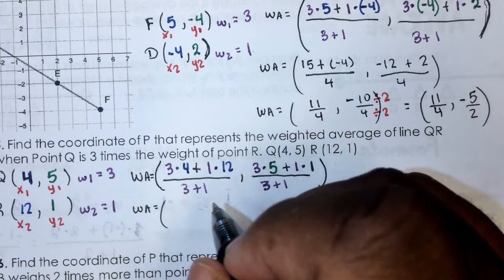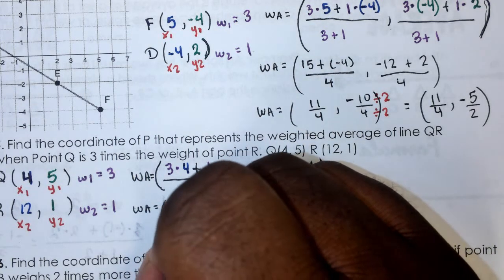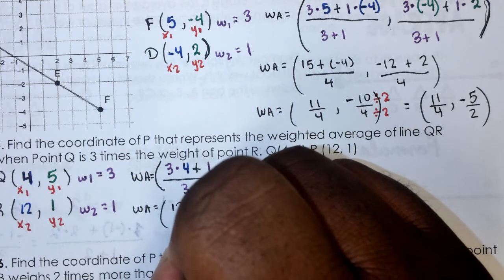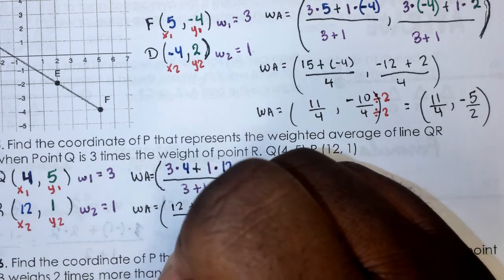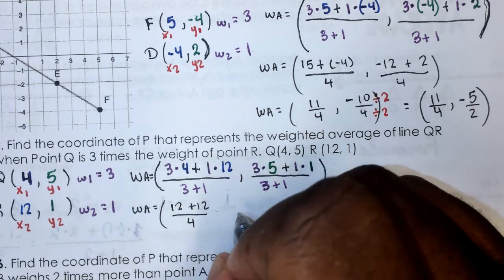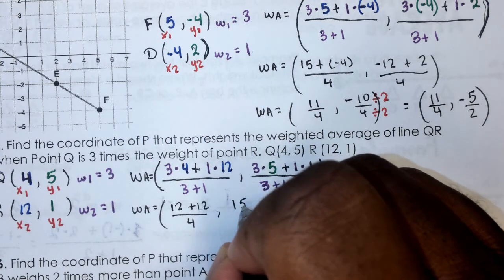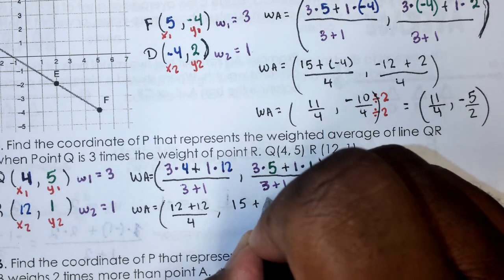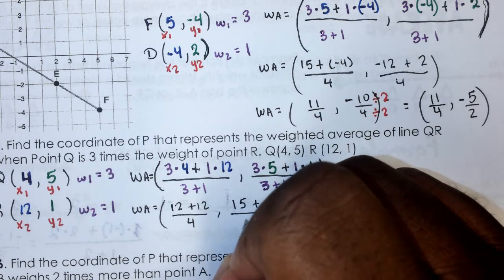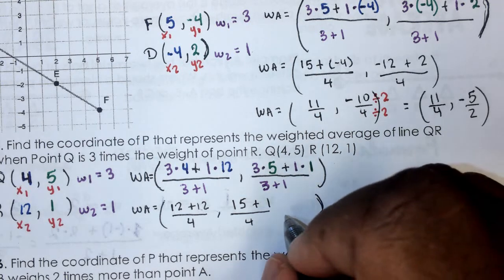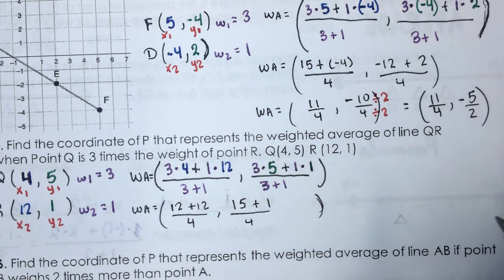3 times 4 is 12. 1 times 12 is 12. On the bottom, got 4, comma. 3 times 5, 15. 1 times 1 is 1. On the bottom, you got 4. Yeah, I made parentheses way too big.